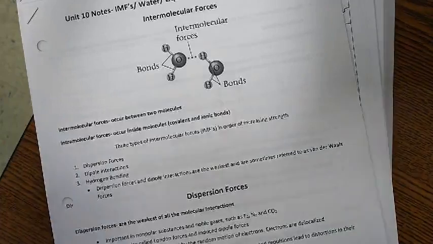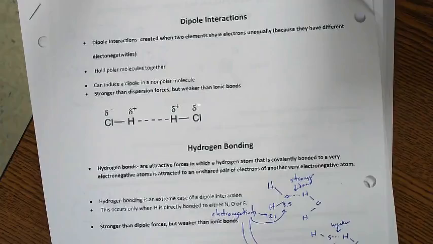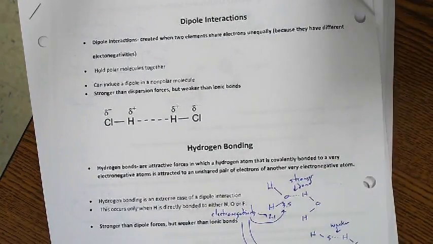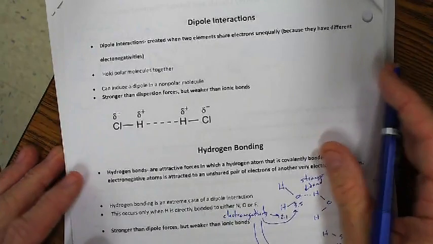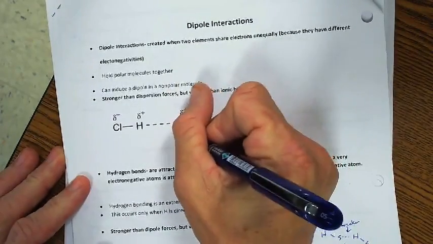And then the next thing is you have these attractions between dipole, are dipole attractions between polar molecules. And the only problem with this is I didn't realize it when I copied this, but this right here is backwards. This is not going to be true at all.